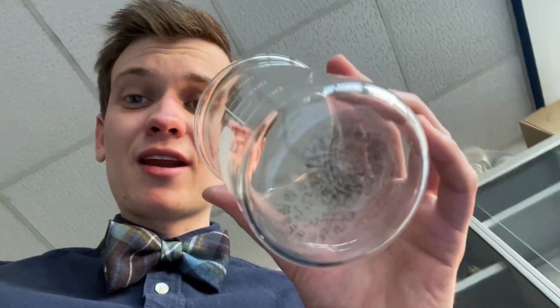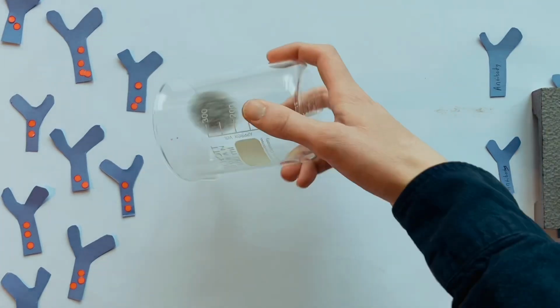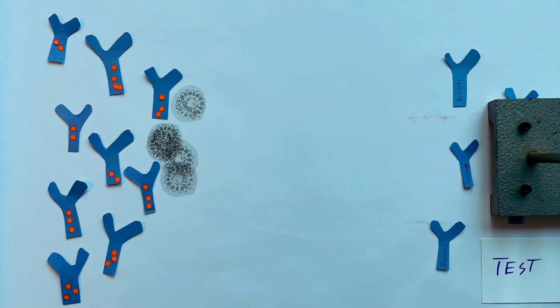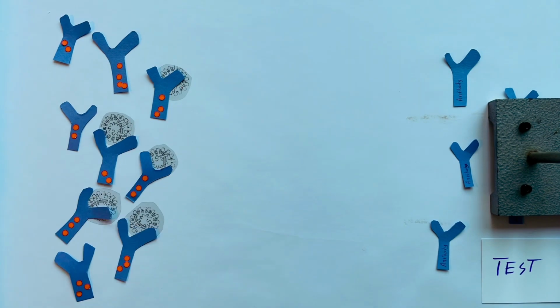All right, I've got my antigen test set up. Let's say that I give it some coronavirus from my snot. All right, so there it is inside of the beaker, and I'm gonna pour it onto this antigen test. If the solution you put into the test has the coronavirus in it, then those antibodies are going to stick to those viruses trying to attack them.